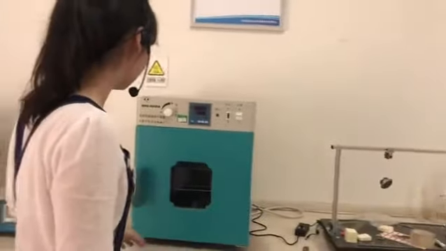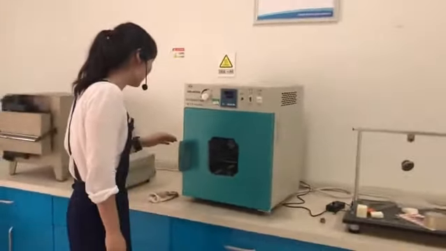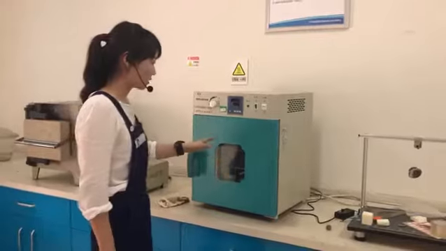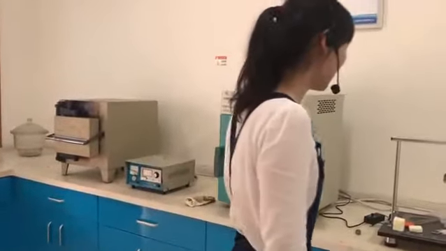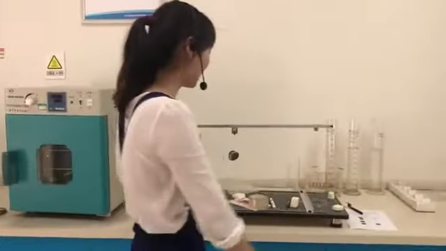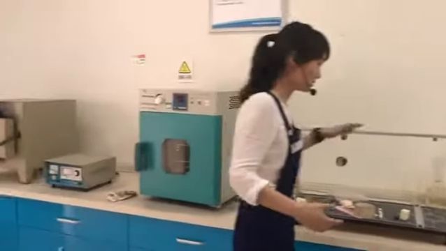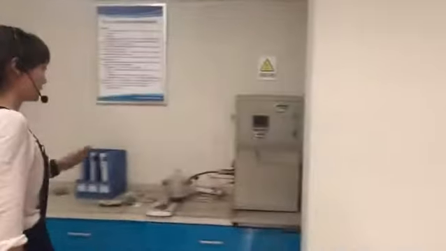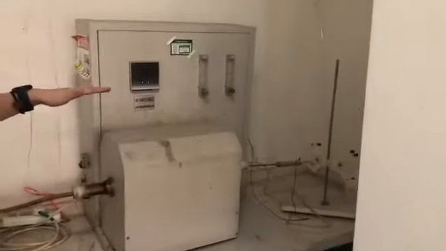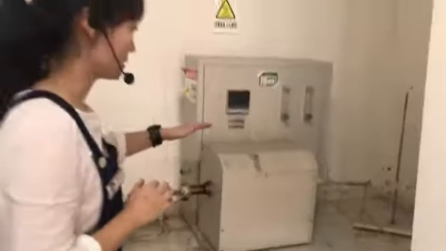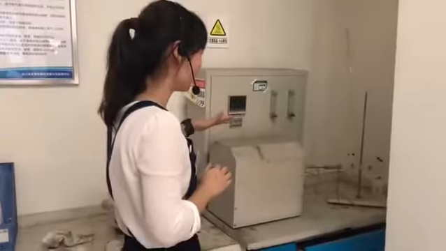And this one is the thermostatic temperature drying oven. This one is for our technicians to make the samples for our testing. Now let's take a close look at this machine. This one is for testing the carbon black content and dispersion in the pipes.